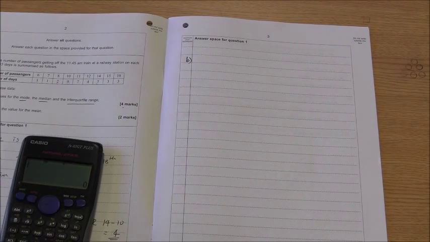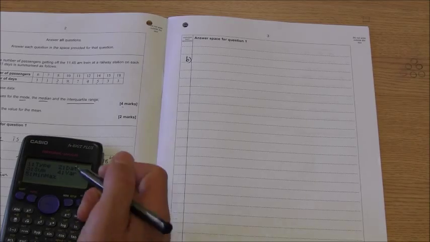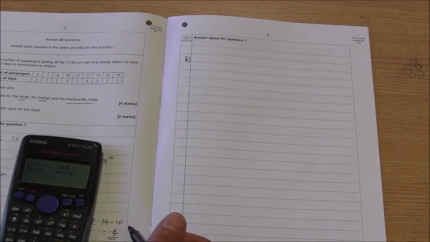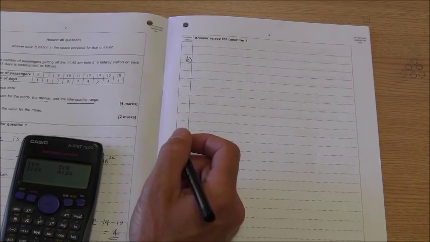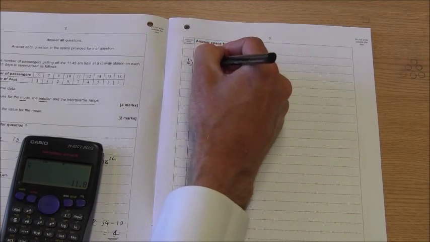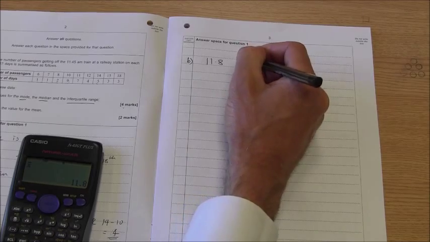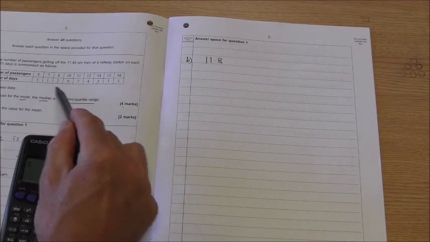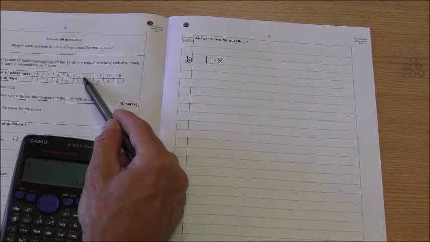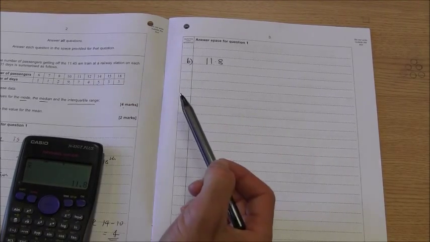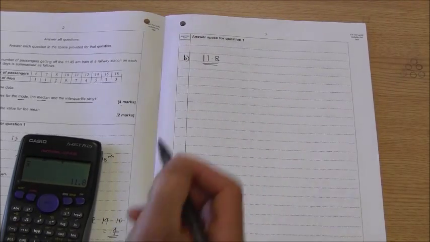I'm then going to press the Shift button and go to Stat. I'll find my mean in variables, which is number 4, and I select number 2, which is X bar, and press equals, and it's 11.8. I'm just going to go back and ensure that that does look sensible in the context of my data, and 11.8 is largely what I'd expect to get. And that concludes question number 1.